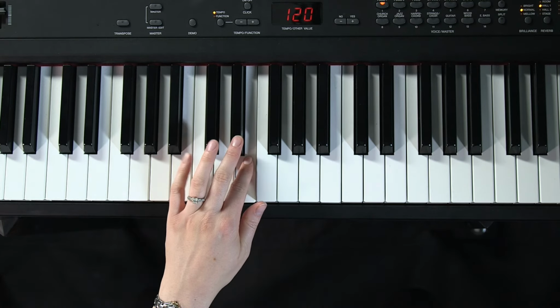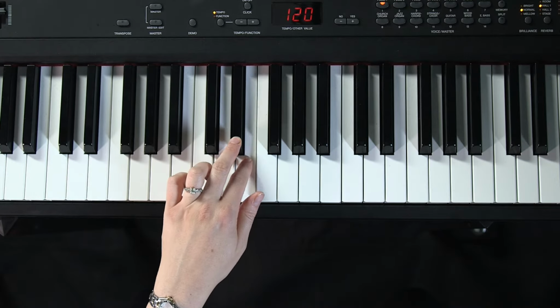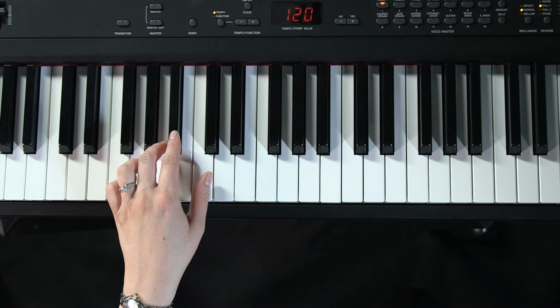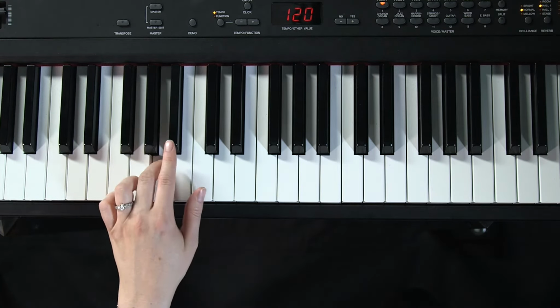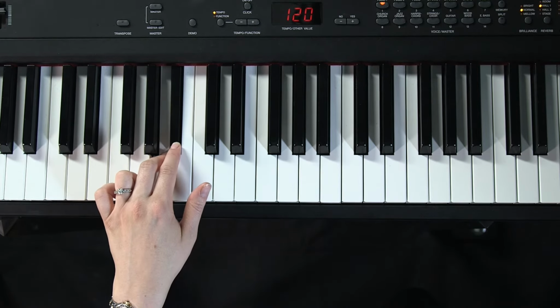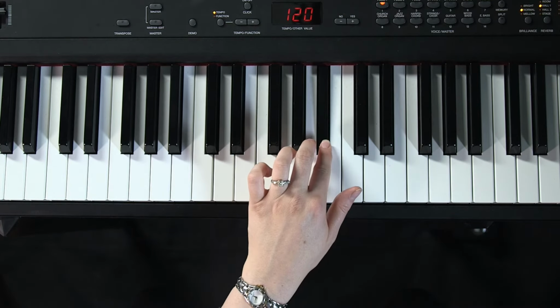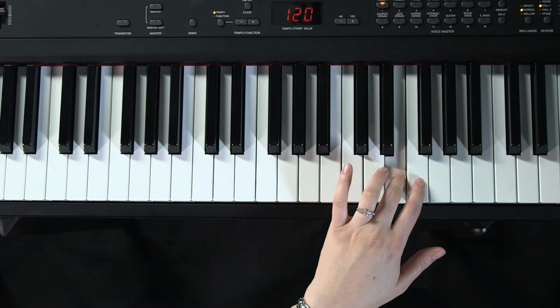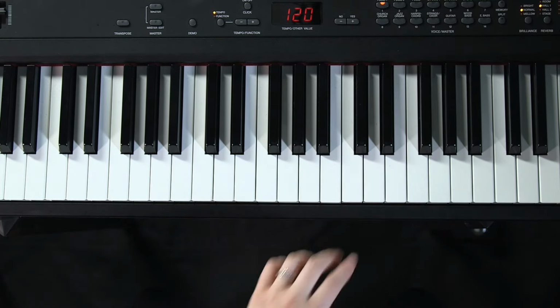Here's an example of some half steps. The notes are so close together, but they're not the same, and that makes them sound a little bit more clashing. It doesn't matter where we play them on the keyboard. They're very, very close together in pitch. Almost identical, but not quite.